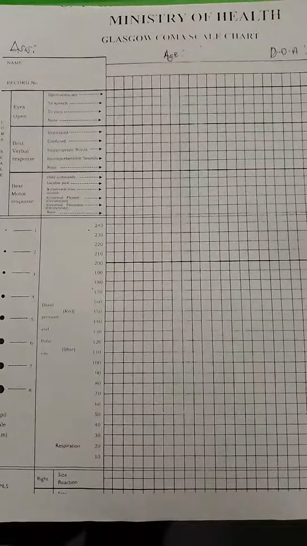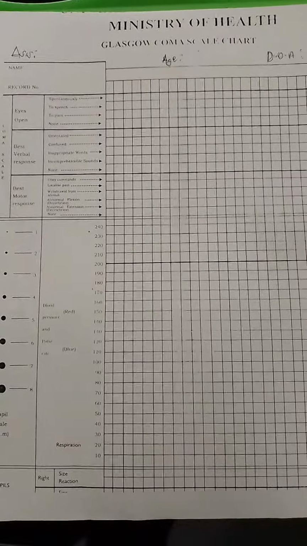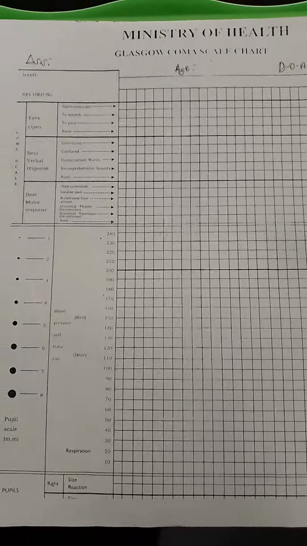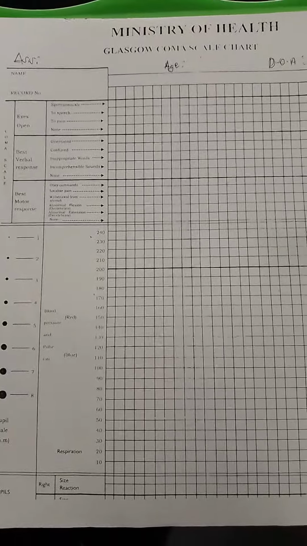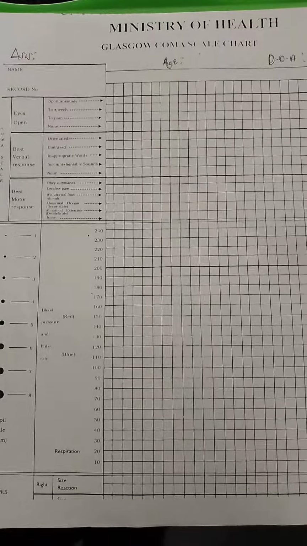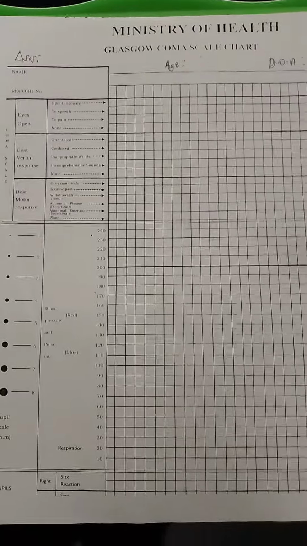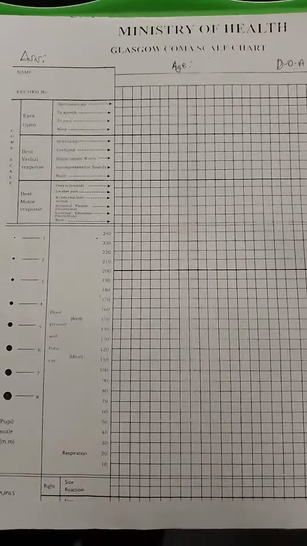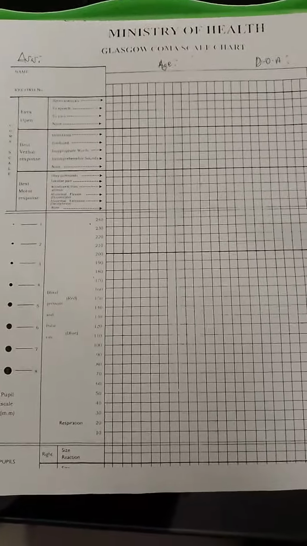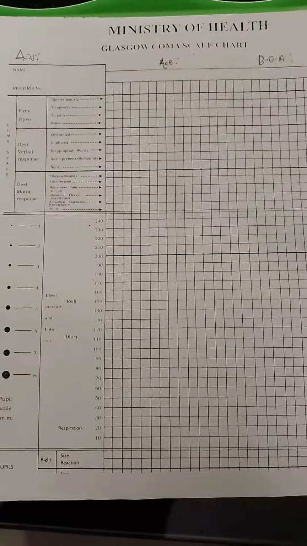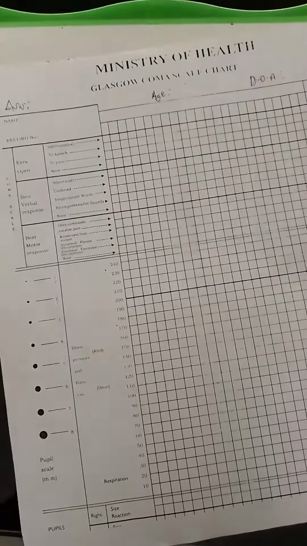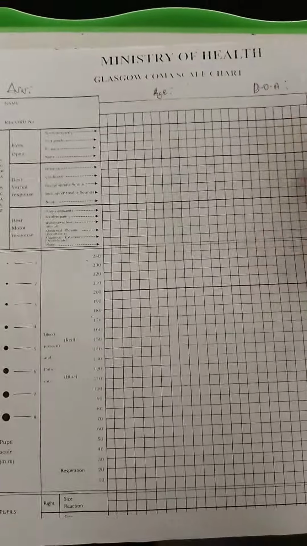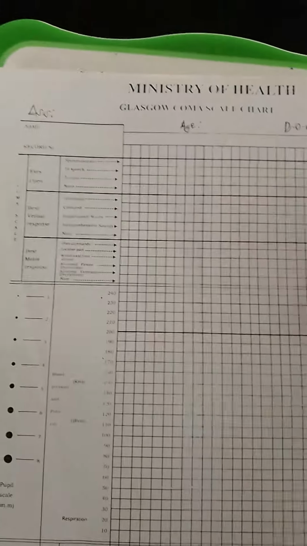So the tool that we use to assess whether the patient is recovering from that head injury or not is called a Glasgow Coma scale chart. So it's very important that you follow through. There are just a few things that you'll be able to see that have been put together to come up with this tool. So let's start with what's on top there. When you receive a patient, say today, and the patient has been admitted, that is the date of admission.